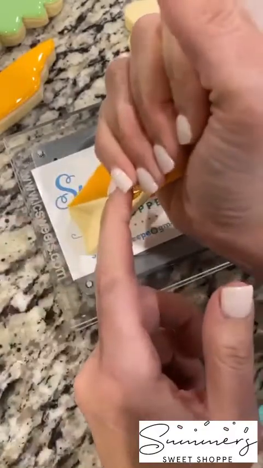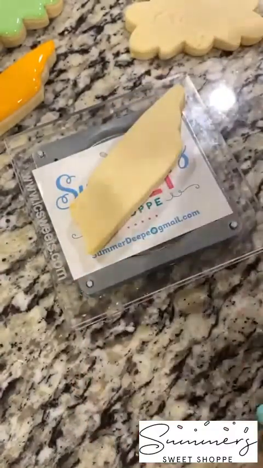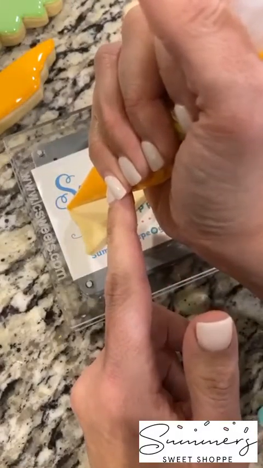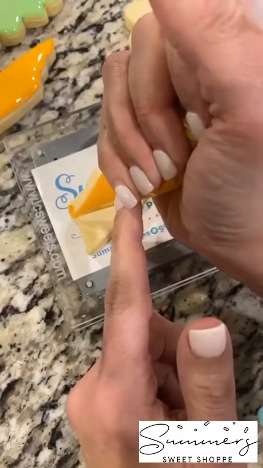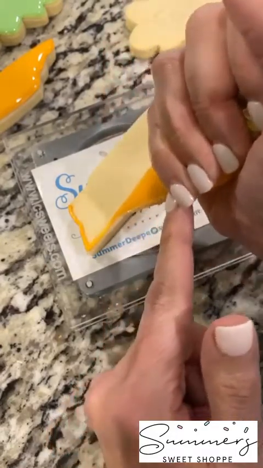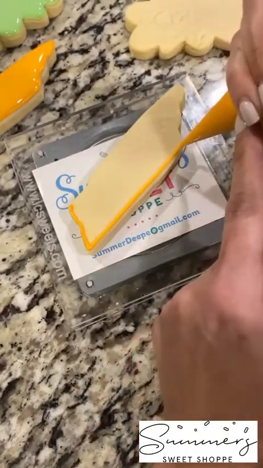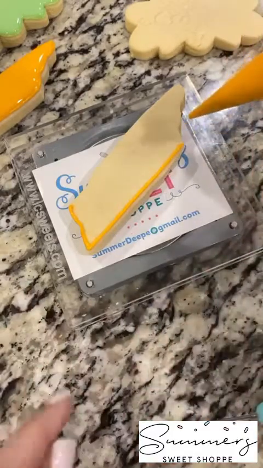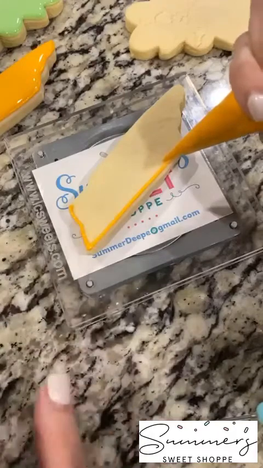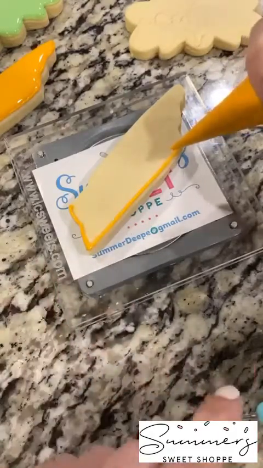If I touch it and it doesn't, like this, it is not touching the cookie. Can you see that? So I want to make sure that when I am touching and pull up, it stays. If it is not staying and you're having some breakage with your icing, your outline, your icing might be too thick. So what you can do is put it back into the bowl, mix a tiny bit of water with it, and try and rebag it and try again.